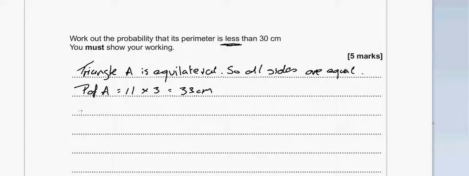centimeters. And triangle C, the perimeter, okay, I'm writing this really quickly, okay, but you'll get the idea.